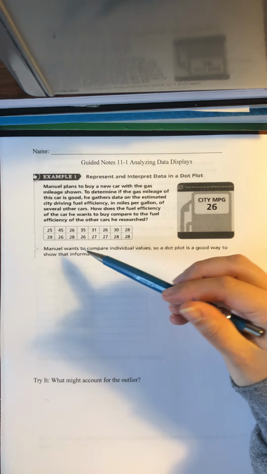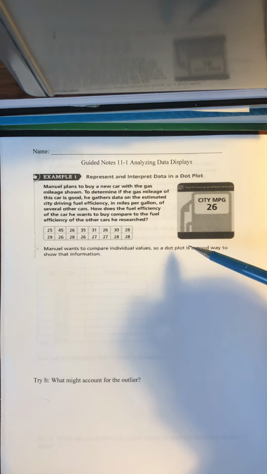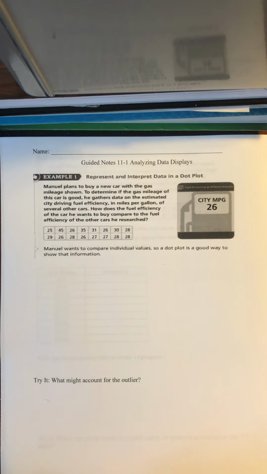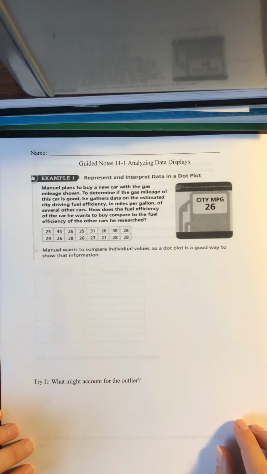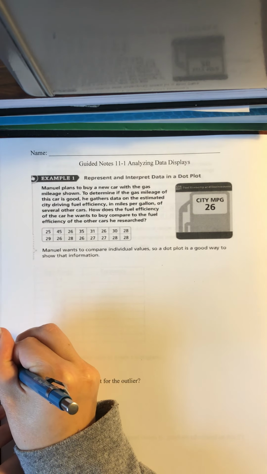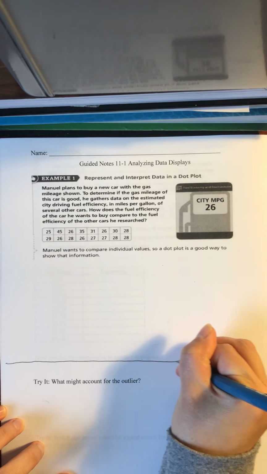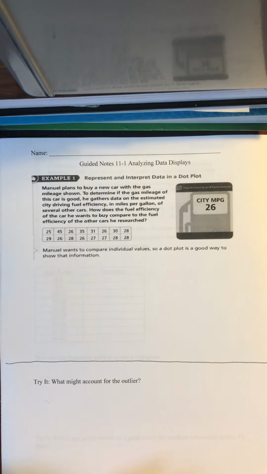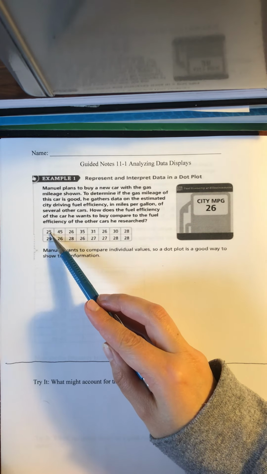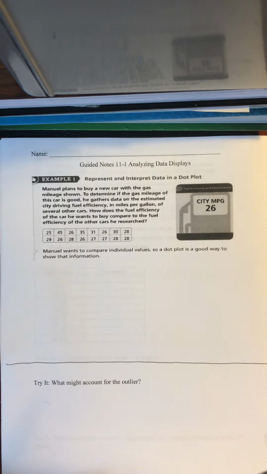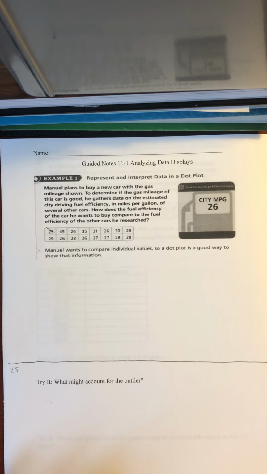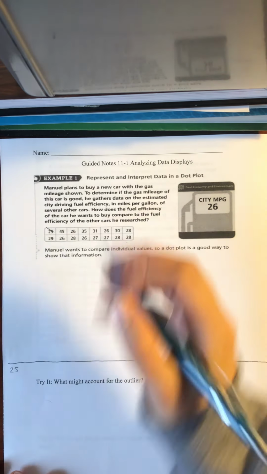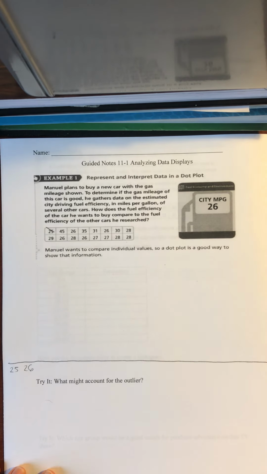All right, here we go. It says Manuel wants to compare individual values, so a dot plot is a good way to show that information. Let's review how to do that. With a dot plot, it's going to show all of the individual values. So what we're going to do is draw a line here. And be careful, you have to write your numbers really small, because I'm looking at my smallest number, and that's 25. I don't see anything smaller than 25. So I'm going to write a 25 under this line, and I'm going to cross it off. I like to cross off as I go so I keep track. The next is 26, I see. So 26.